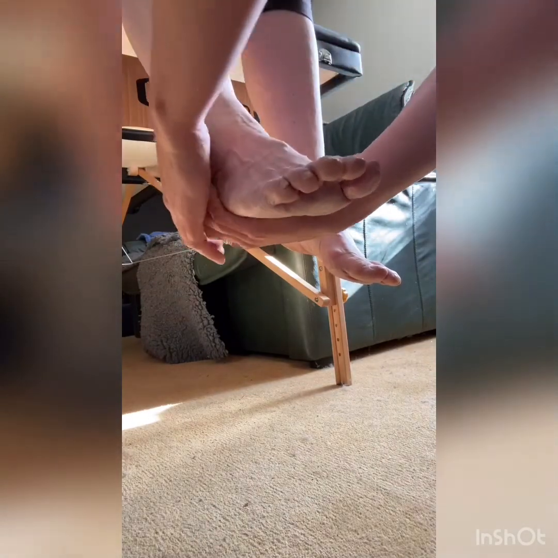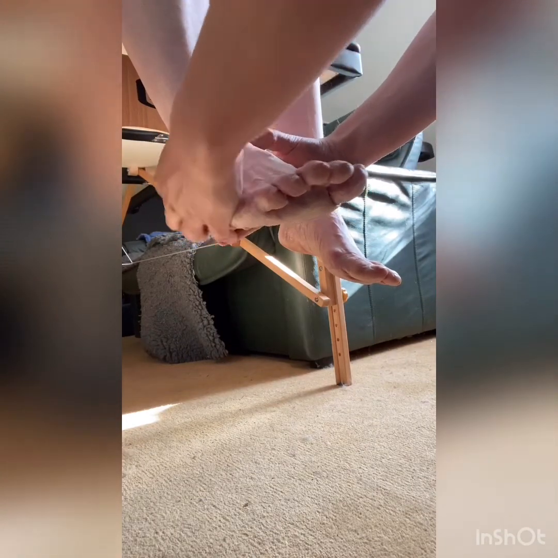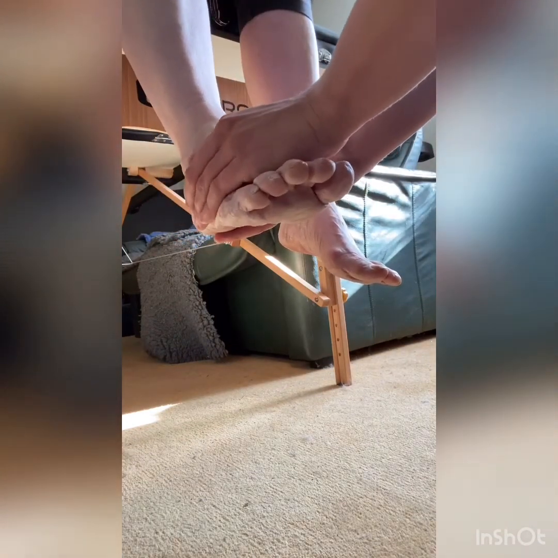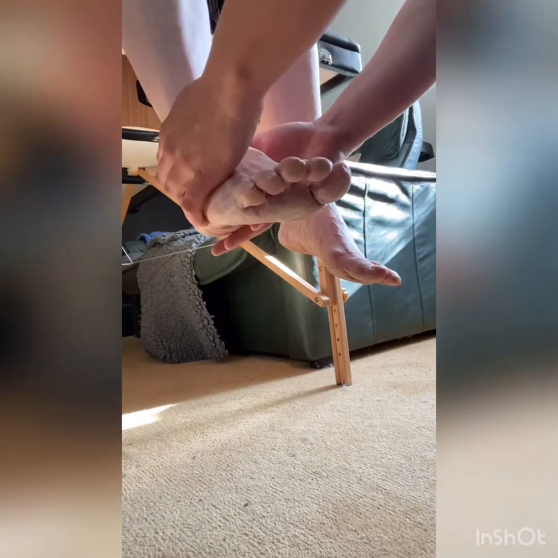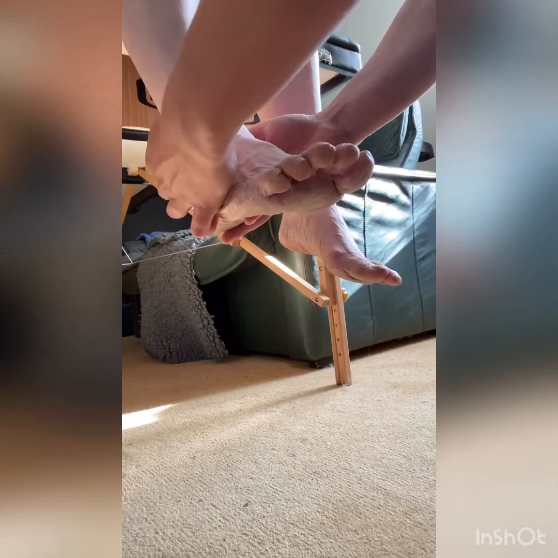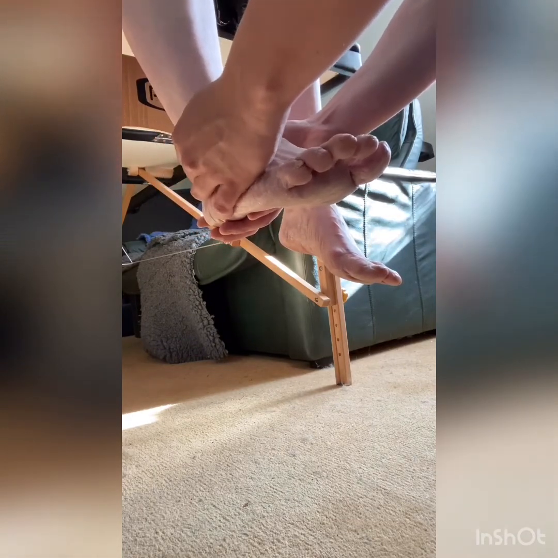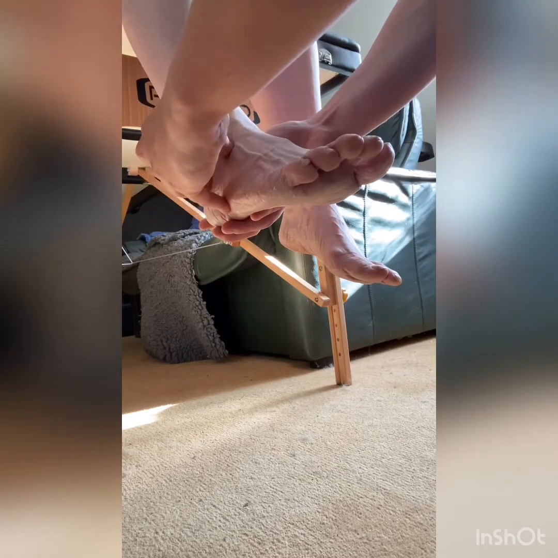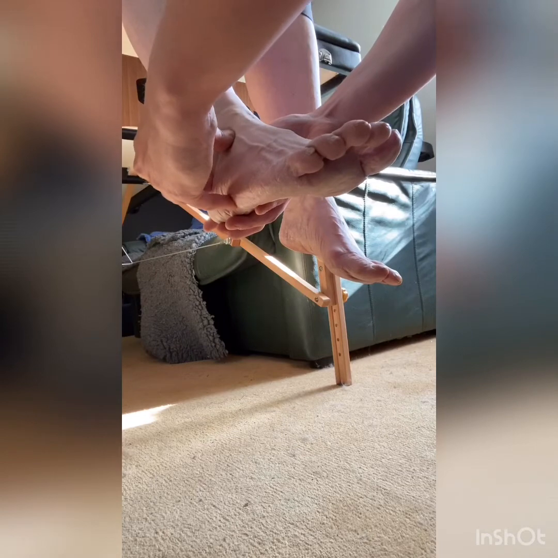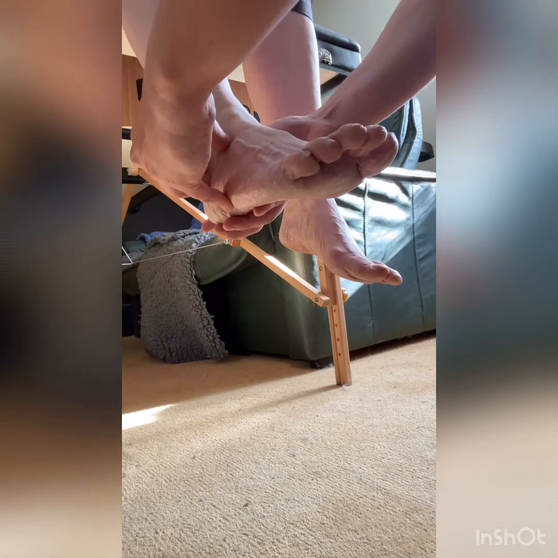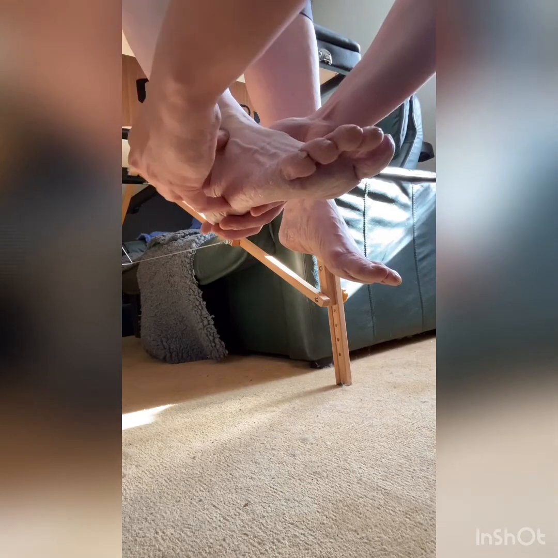Let's check the bones as well. Yeah, and now I'm just going to check the ATFL, the PTFL, and the CFL. How does that feel? Is that all right? No pain or anything? Bit sore. Bit sore, yeah. In where my finger is here, where my thumb is. Yes. Yeah. No problem.